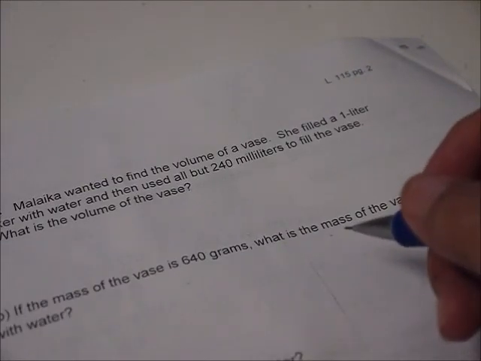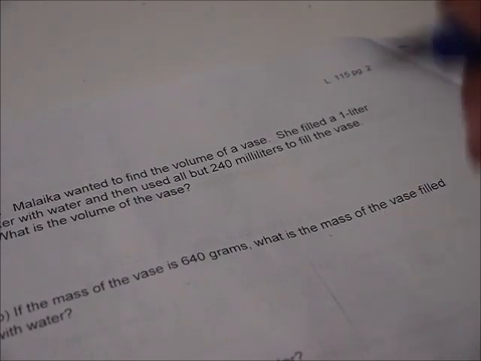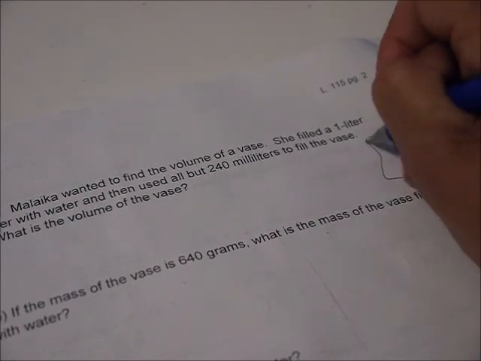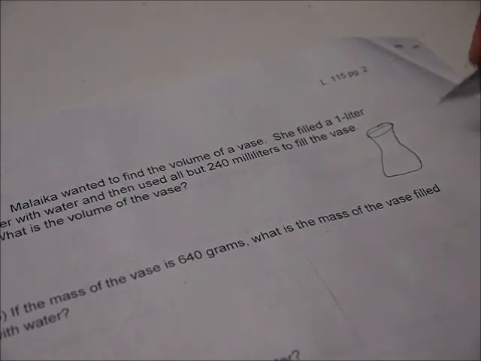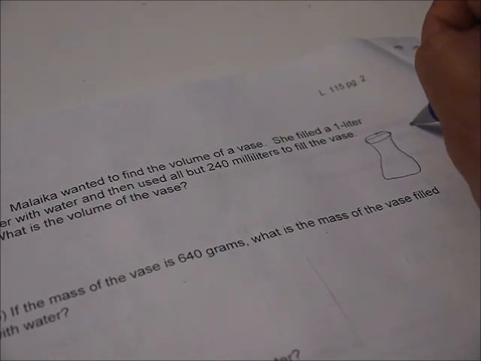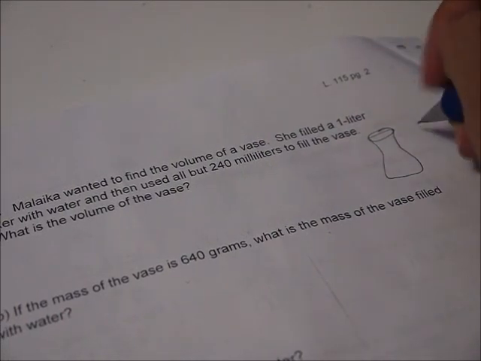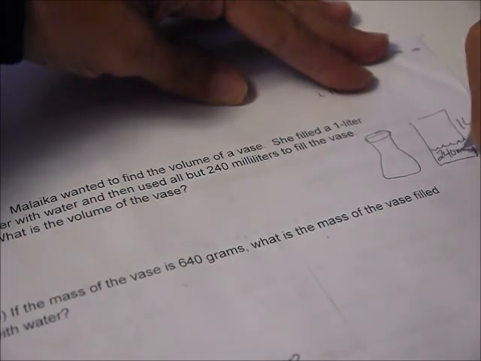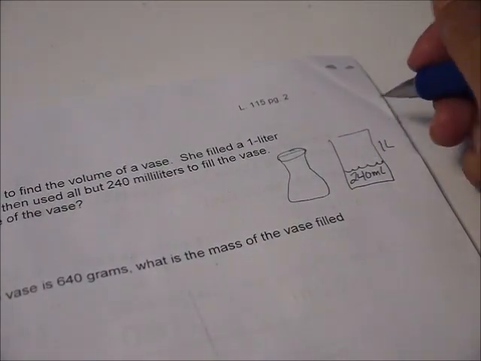Isn't that nice? Okay, Malika, interesting name, different, wanted to find the volume of a vase. Okay, so she filled, the book has a picture of a vase. I don't know if we really need to draw a vase, but okay, she filled a 1 liter beaker with water and then used all but 240 milliliters to fill the vase. So she had a beaker that was 1 liter, and what she has left is 240 milliliters. Okay, how much did she use?